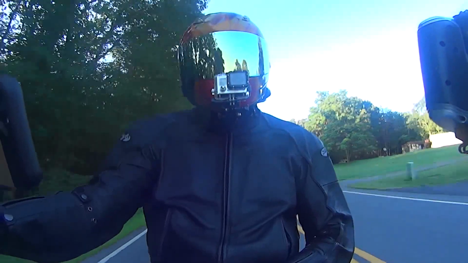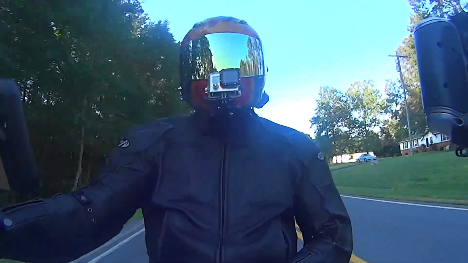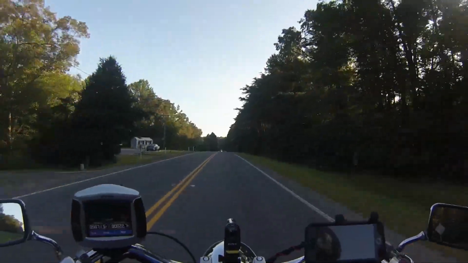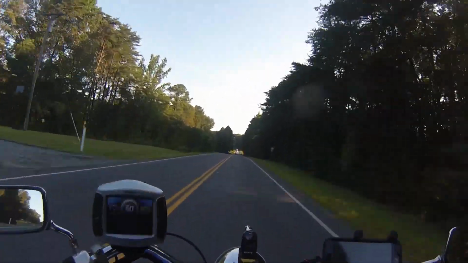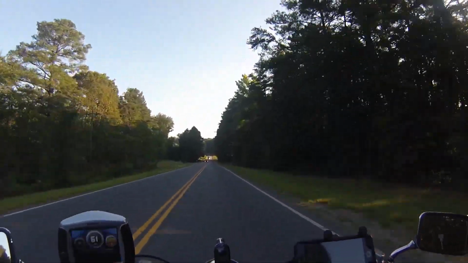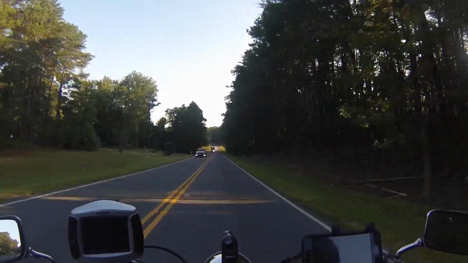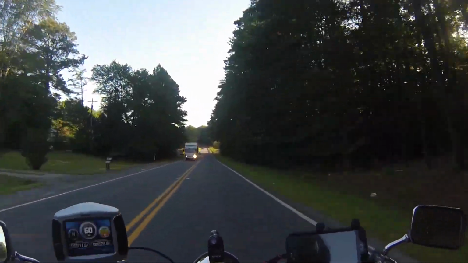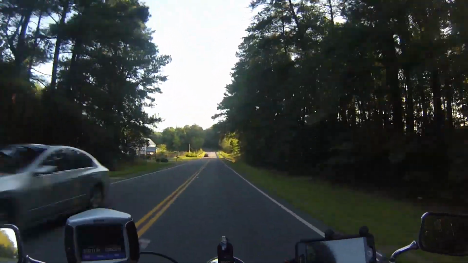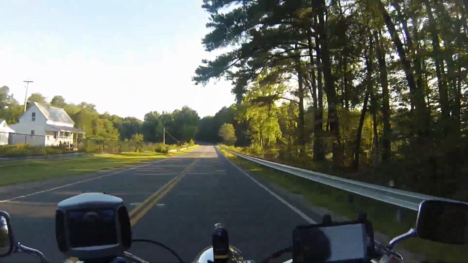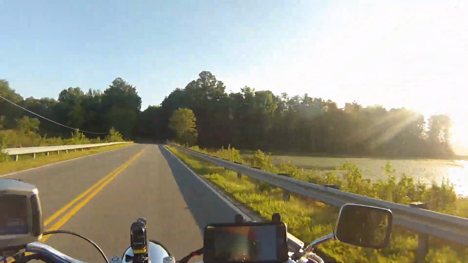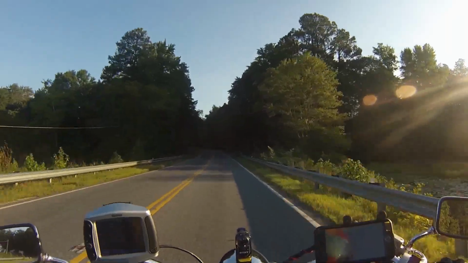But right now I'm just bungee cording my bag on the back behind my seat. I took the passenger seat off, the sissy bar, and all this other crap I had back there not too long ago, since the wife and I just haven't been riding together very often. I just took that off. It makes the bike look a little bit better, I think.